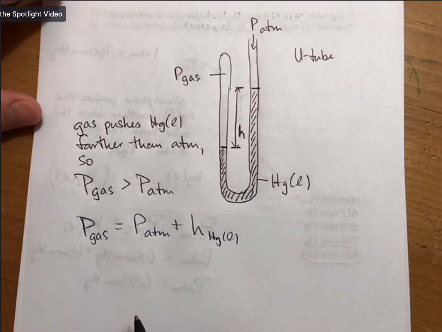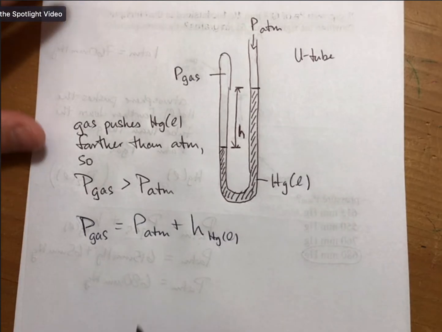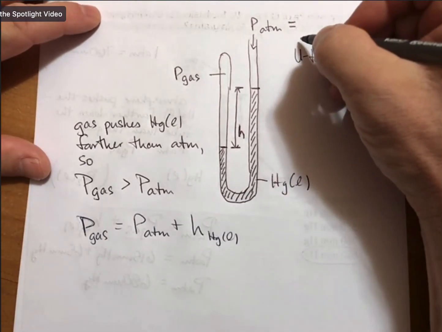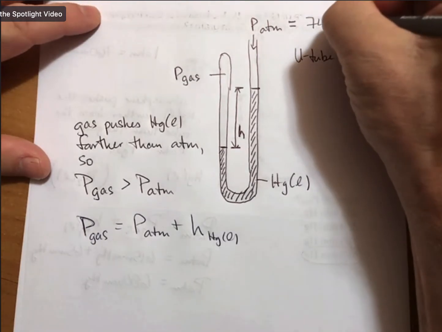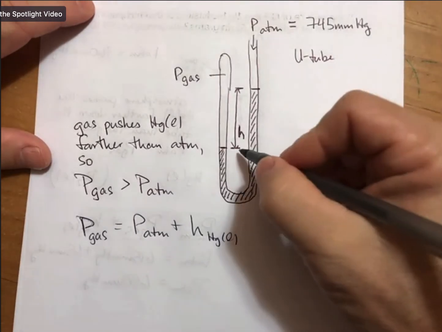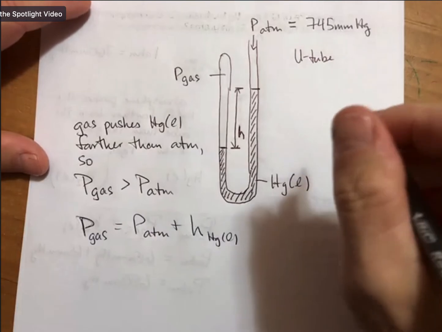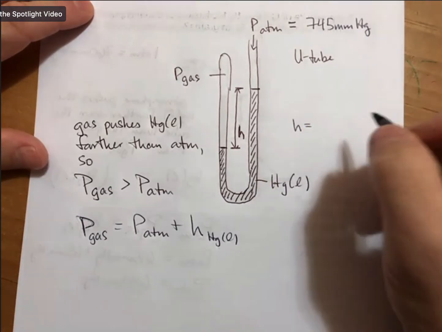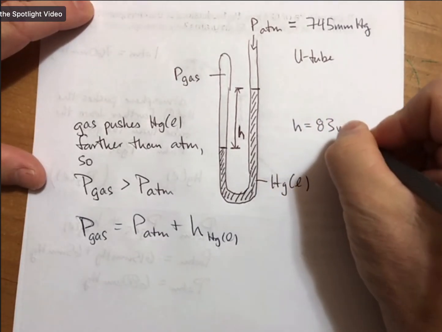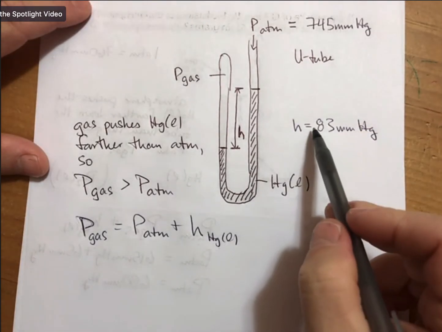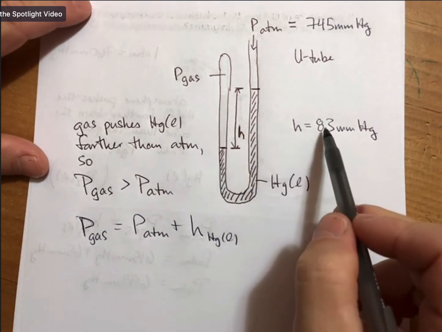And so if I were to put some numbers to this, we can do whatever one we want, but what typically happens in these is you can measure the pressure of the atmosphere, and it's typically something like, let's say, 745 millimeters of mercury. And then you can measure the height with a ruler. I was actually using my ruler upstairs, so I don't have mine with me. But let's say the height was 83 millimeters of mercury. Now I know that my pressure of my gas has to be the sum of these.